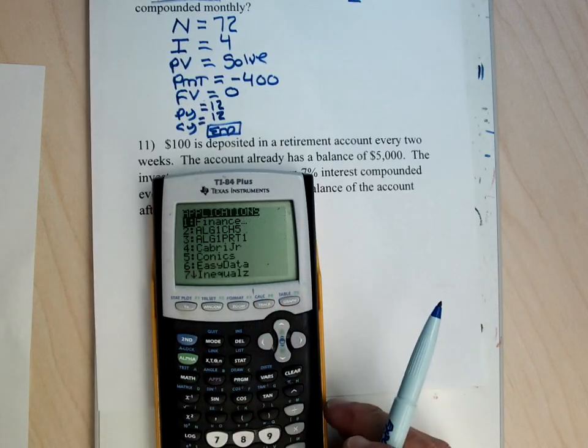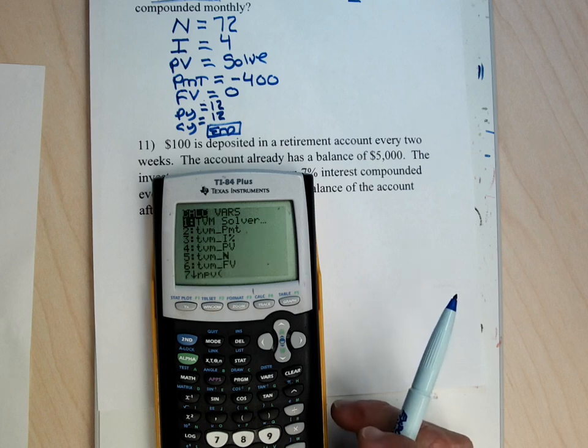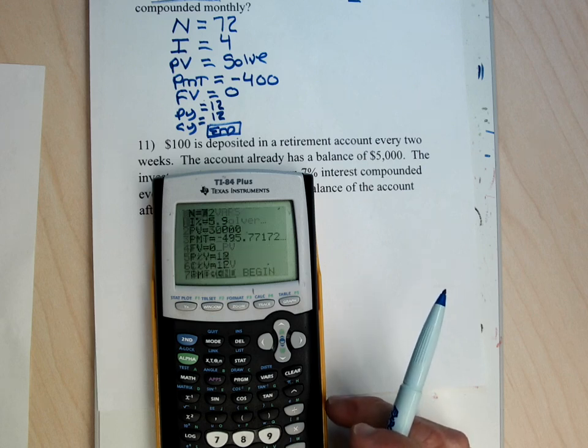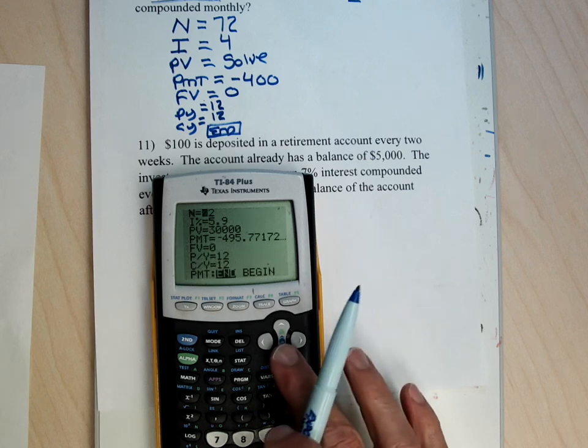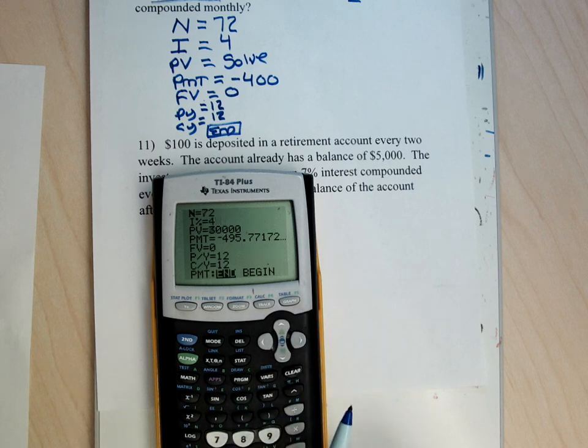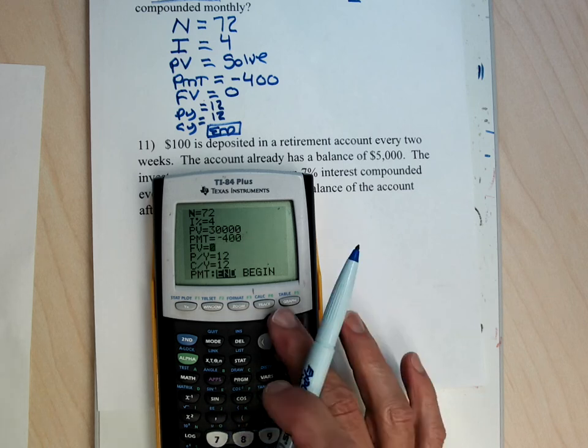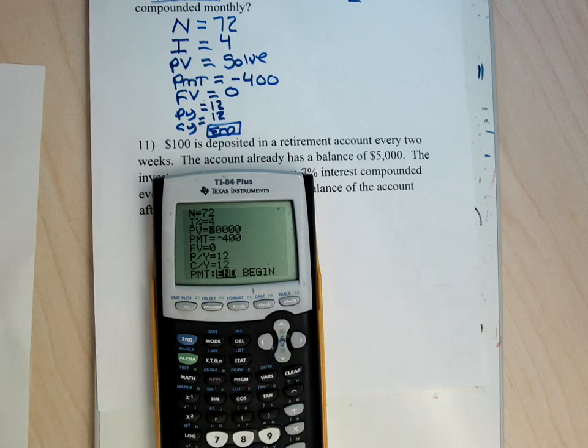So I'm going apps, finance, enter on TVM solver. Now I'm going to type 72 for the N, 4 for the I. I don't care that 30,000 is in the PV. I'm going to leave it there. I'm going to type in -400 for the payment. I have everything else that I want entered in.